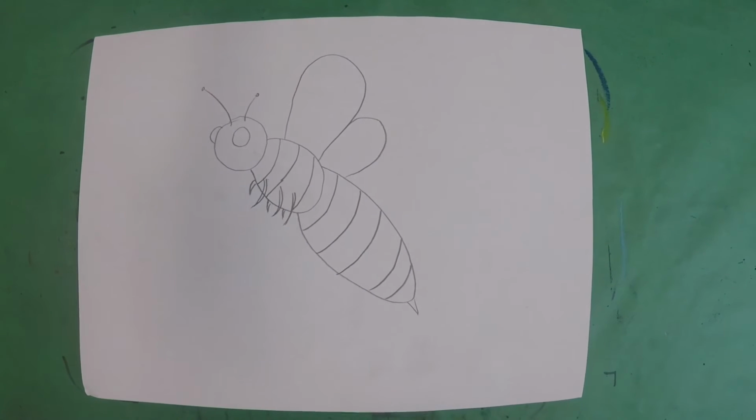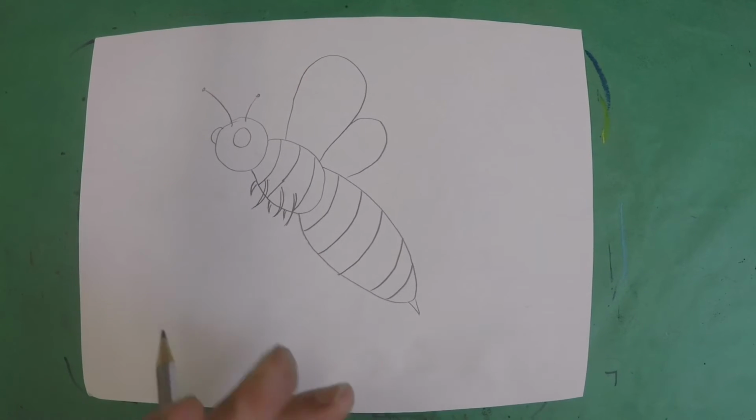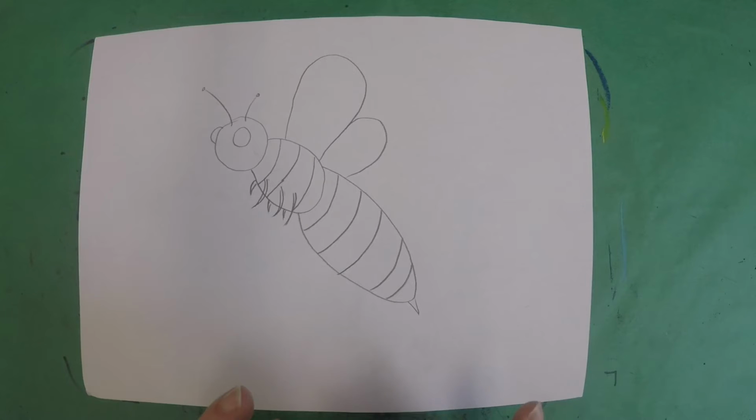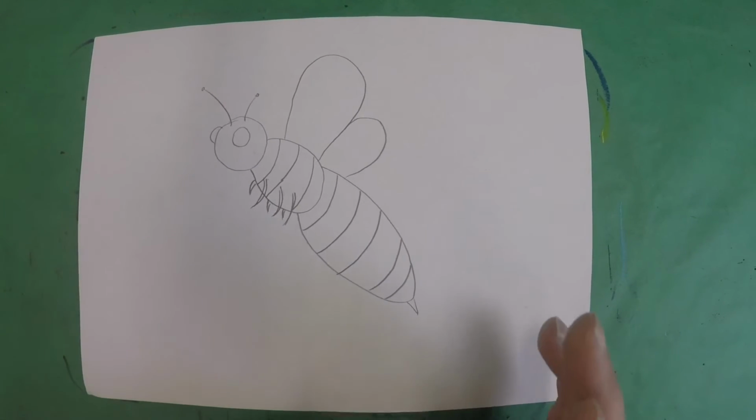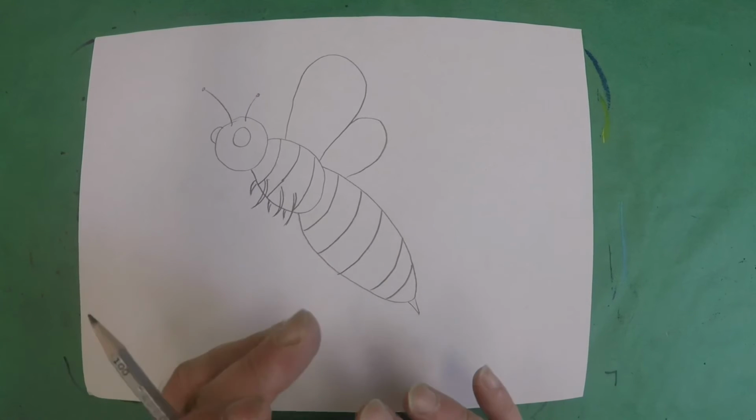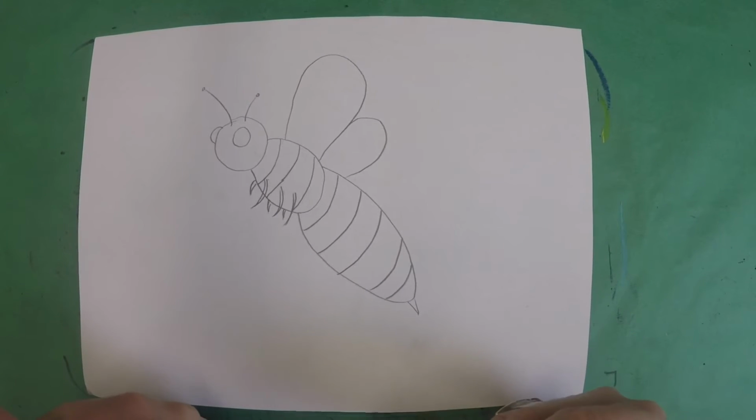Now, with our emphasis, we mentioned movement. So bees fly, and they fly really fast. They are trying to get from one flower to the next flower to the next flower to the next flower. So we're going to use some lines to help us create and show that movement.